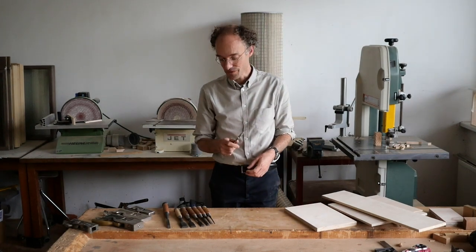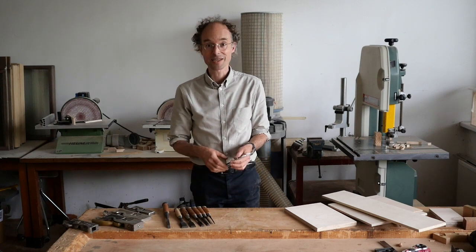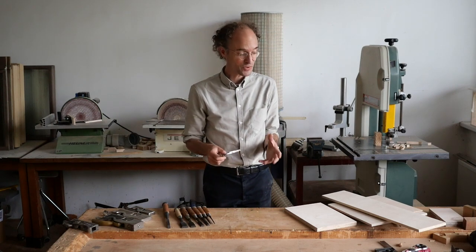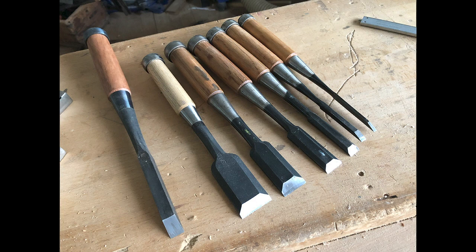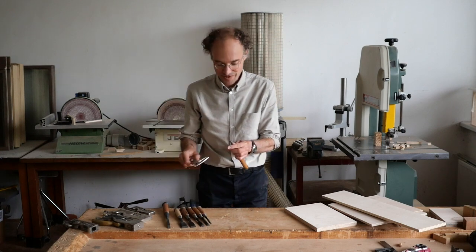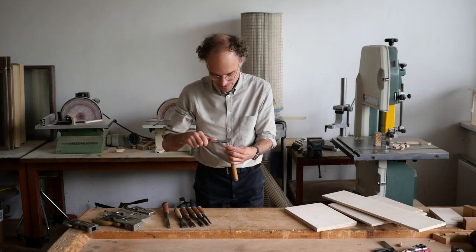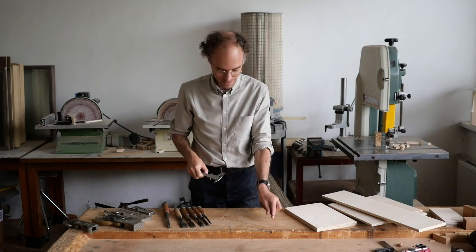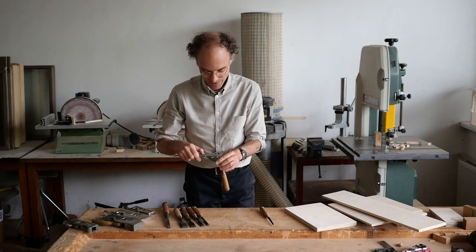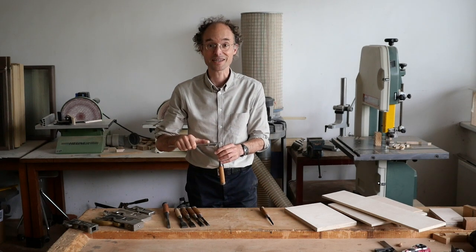Now, here I have a standard set of chisels. These are Japanese chisels, so they look a bit different from the ones we are used to. I'll do the same. So this is the thinnest one. It's 3. One step up, it's 6.